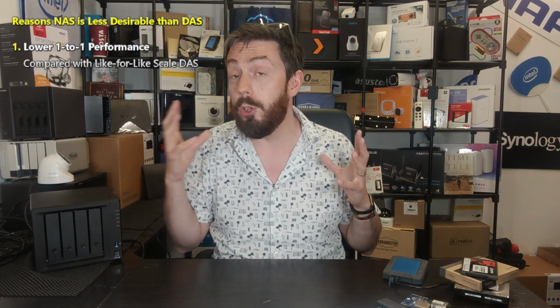But remember, it's one user having super fast speed, or in the case of a NAS, multiple users enjoying good speed, or even one user having good speed. And then it just comes down to your workflow once again. Second thing, NASs like for like against DAS are more expensive.